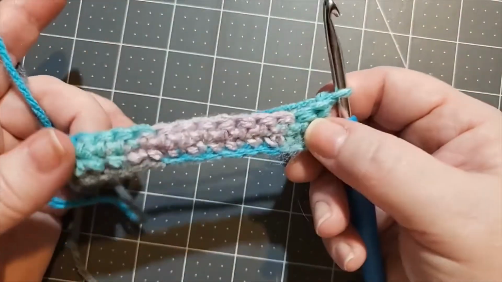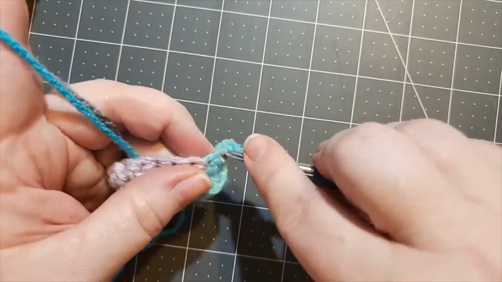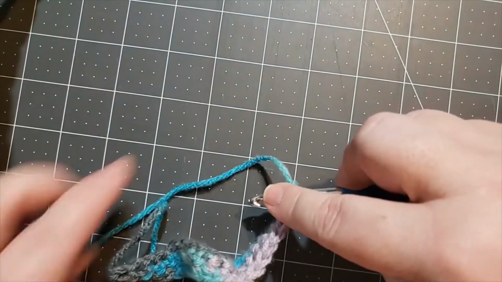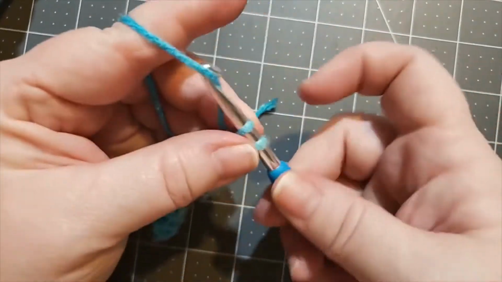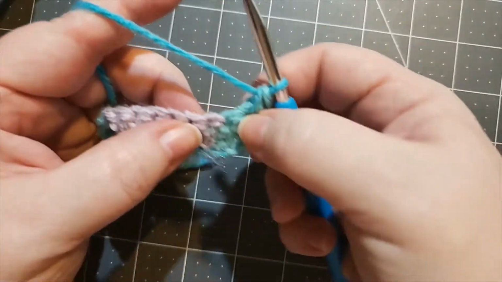So I have 2 rows of 20. I have my chain stitch. I'm going to make 1 single crochet here on the end, so I'm not showing you how to do this with an end stitch. It's not any different. I just think it's easier for you to see it. So there we go. I've made a single crochet.